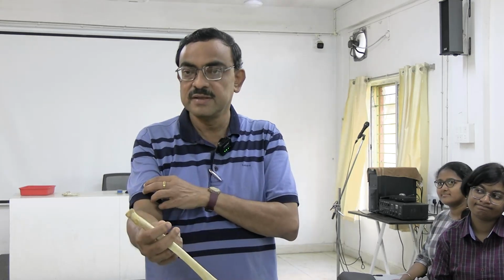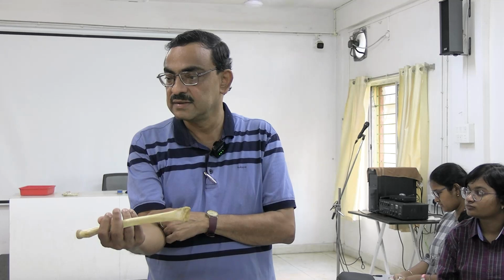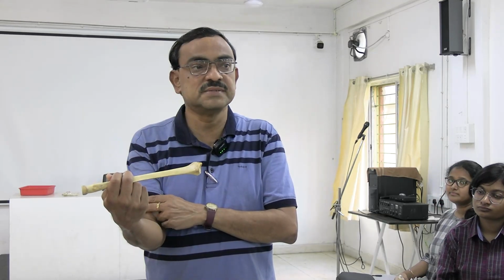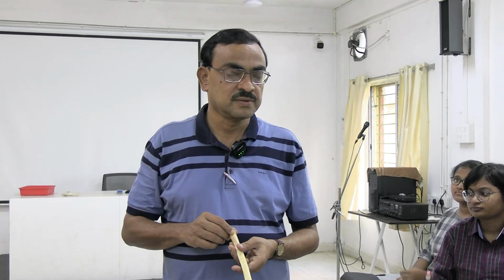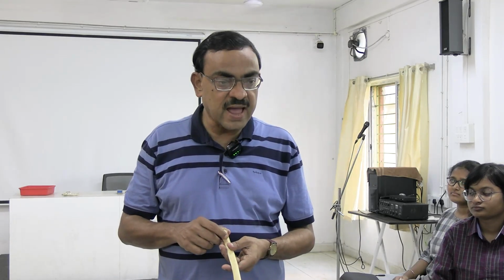So these two heads unite at the middle of the arm, and ultimately the muscle becomes tendinous, and that tendon we can feel. If we make the muscle taut, then we can feel the tendon, and that tendon is inserted over the rough area of the radial tuberosity, and in the anterior part.